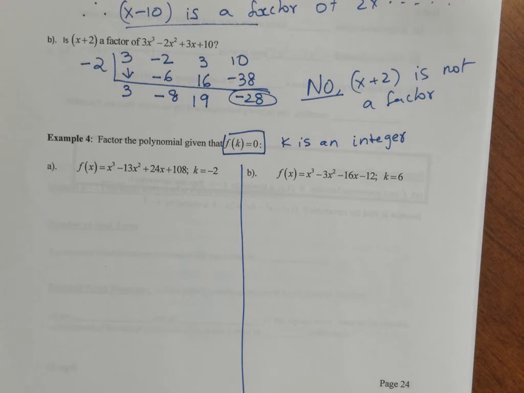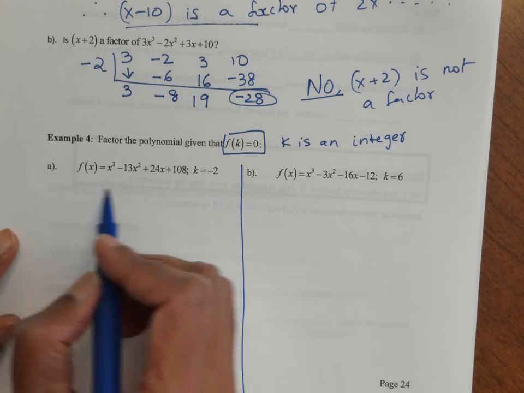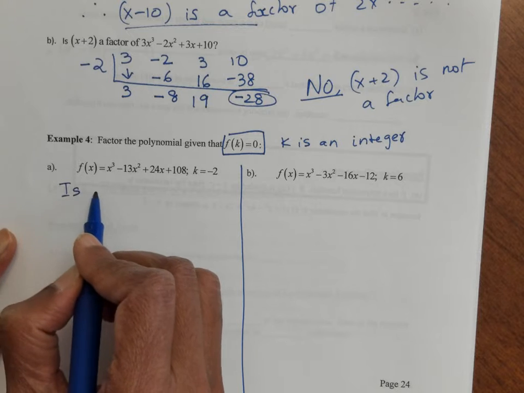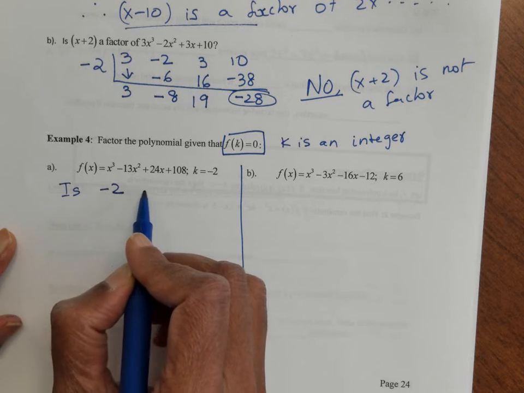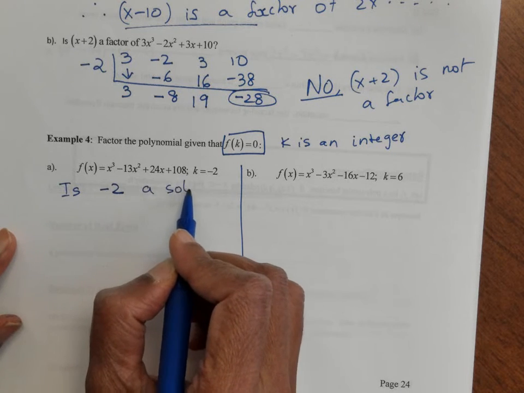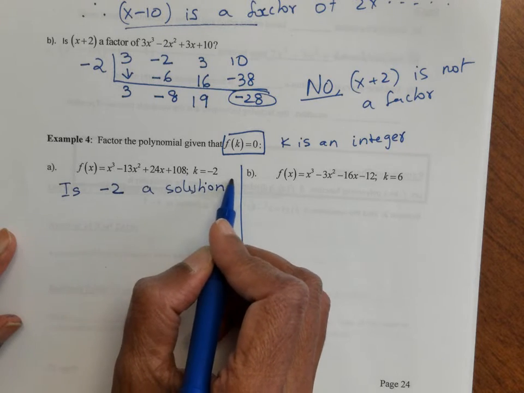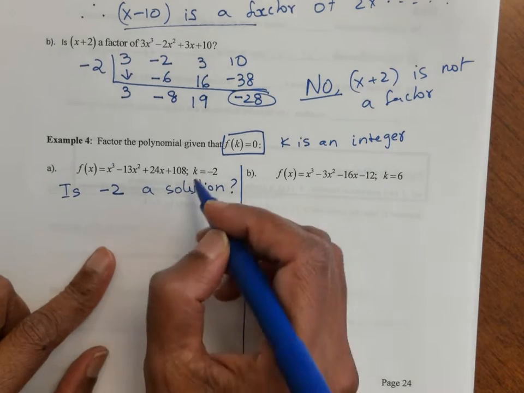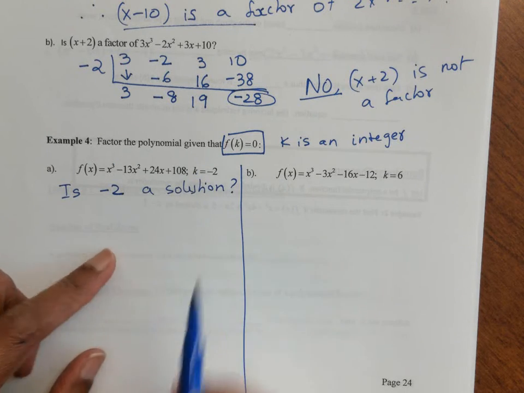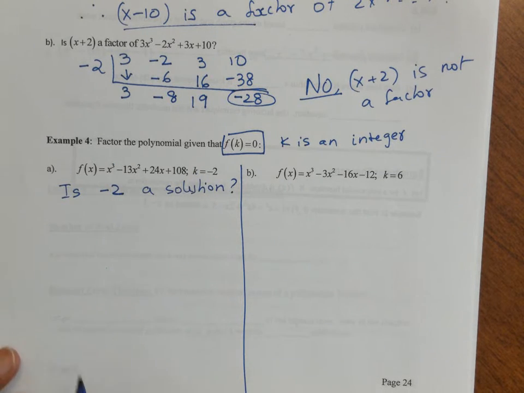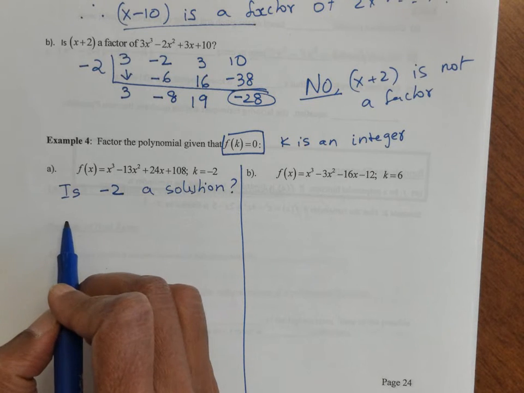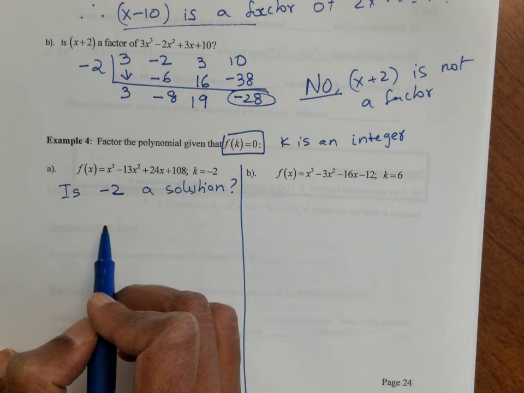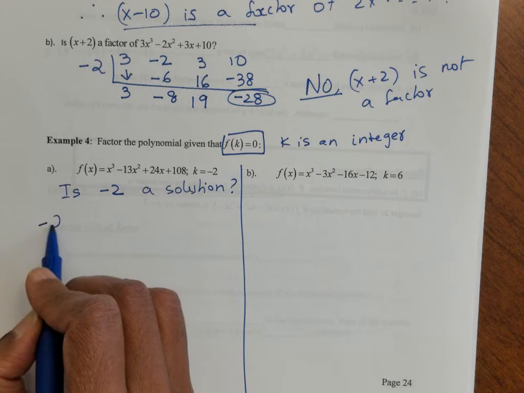But for me to check if k is a solution, so basically we are trying to check is negative 2 a solution. That's what I'm trying to check. And here it's not presented as x plus 2. This is a solution itself. But we are checking, it's x minus 2. So you will again do your synthetic division. What will you write outside? Will you write positive 2 or negative 2? You will write negative 2 because remember what I said?